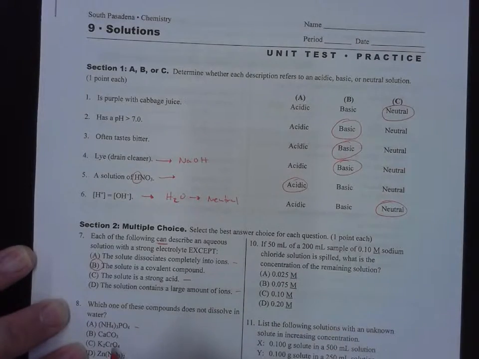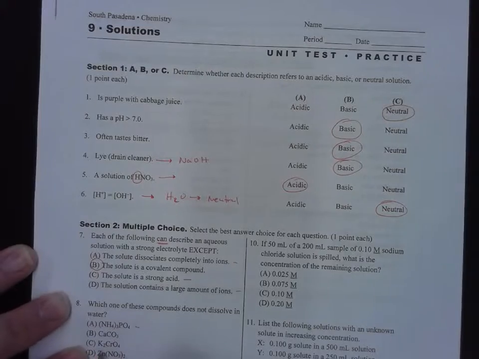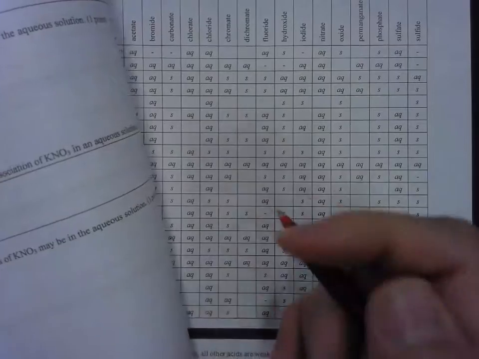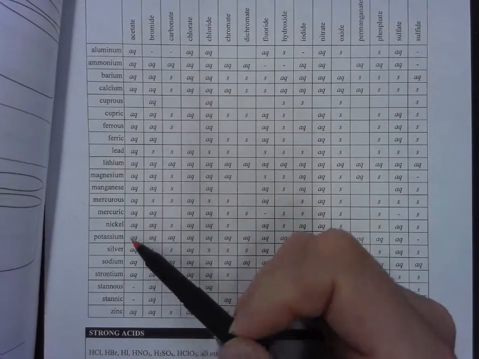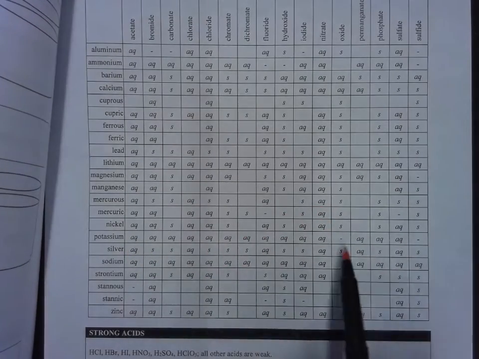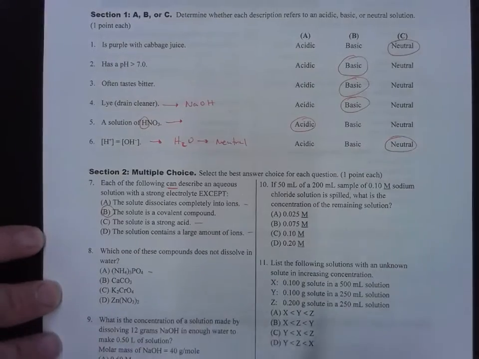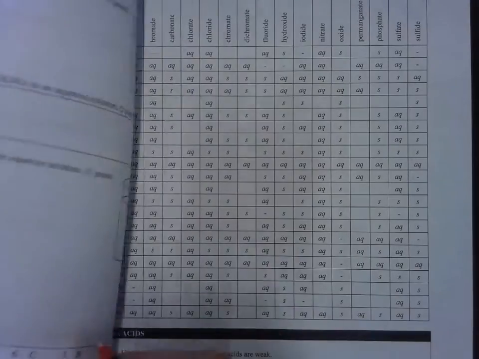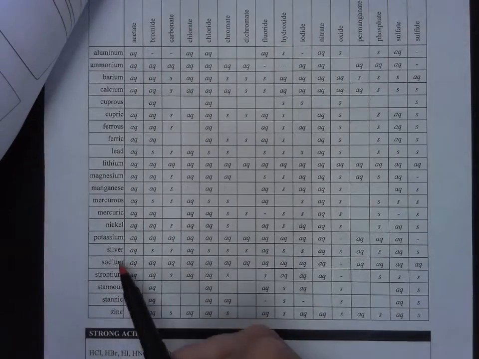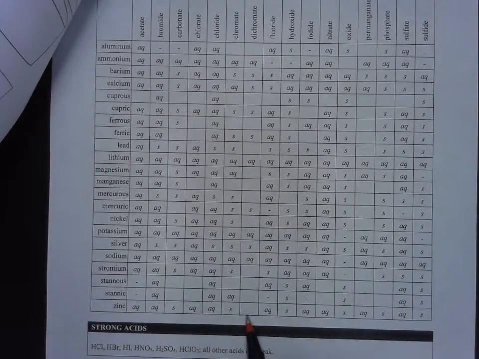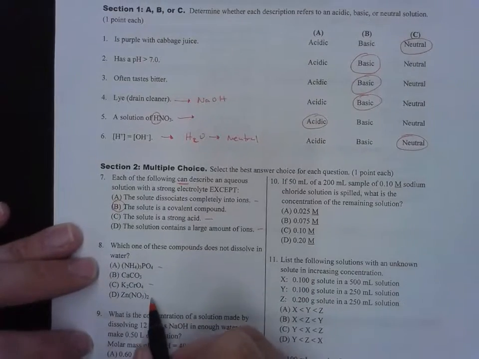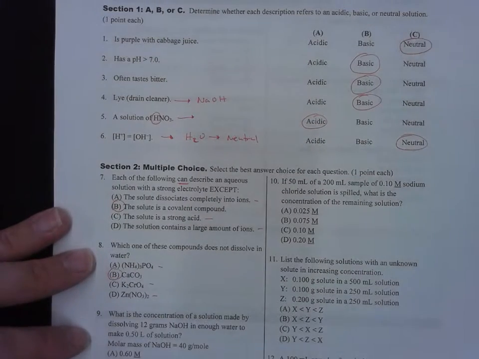But let's check the rest just to be sure. Let's see. Potassium chromate. Potassium, and all potassium salts will dissolve, so that will. And zinc nitrate. Go down to zinc and let's look at nitrate. There is zinc, and let's find nitrate. I just skipped it, I think. There it is. Zinc nitrate will dissolve, so the only answer is letter B. That's going to be calcium carbonate.